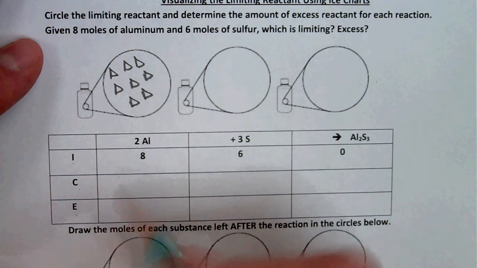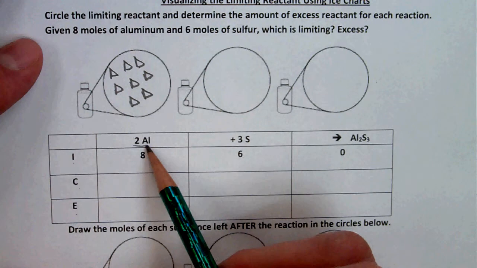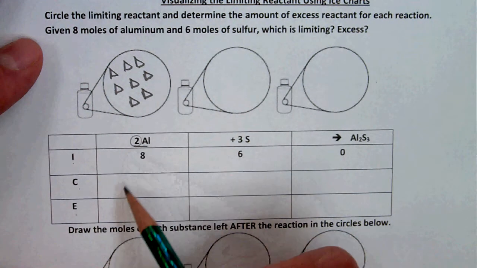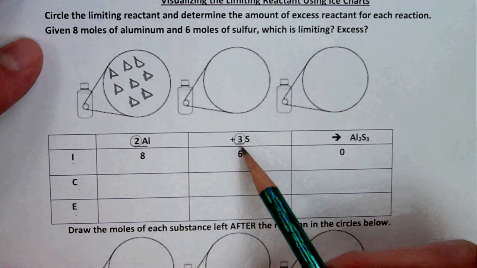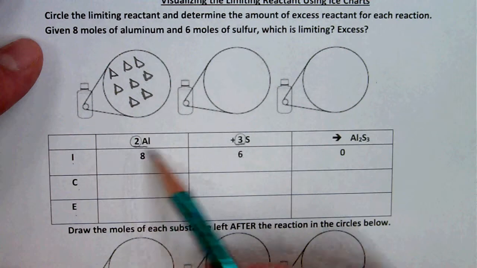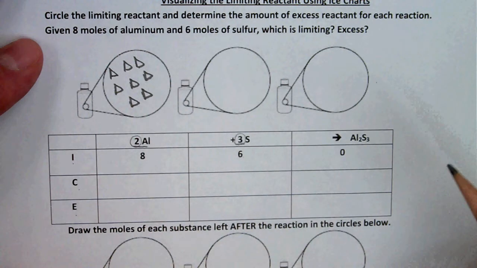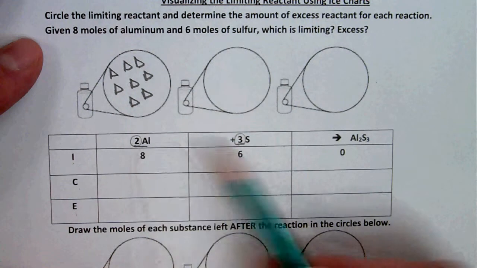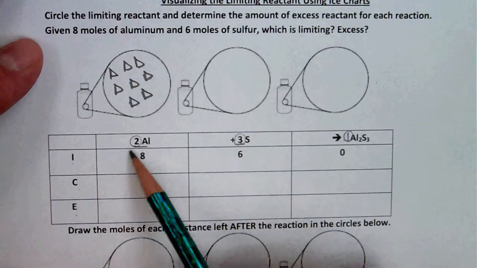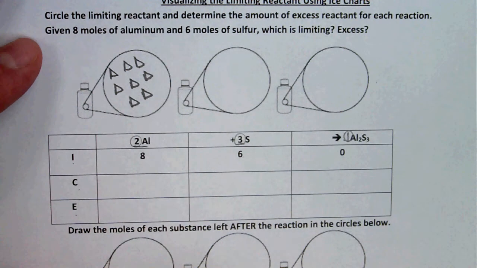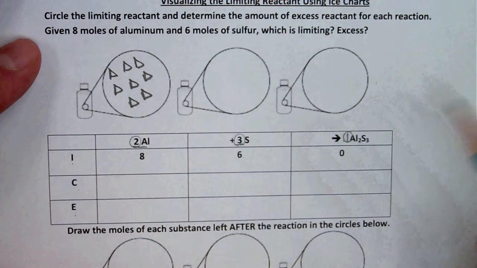So if I said I had 2 aluminum atoms, or I could think of this coefficient as 2 moles of aluminum, they'll combine with 3 atoms of sulfur, or 3 moles of sulfur. So however you want to say it, particles, atoms, moles, this ratio 2 to 3 to 1 is going to hold up, whether it's particles or moles. And we prefer moles because those can be easily measured in the lab with grams, and it's very, very hard to count particles. So we'll stick with moles.